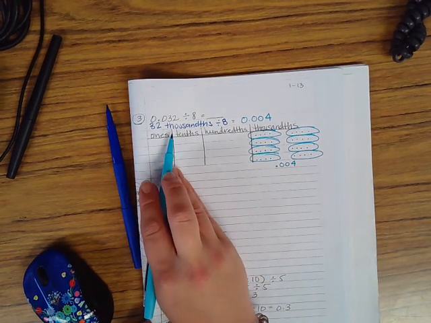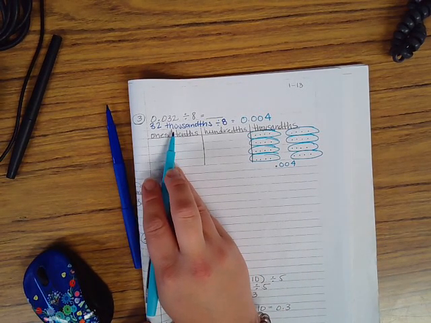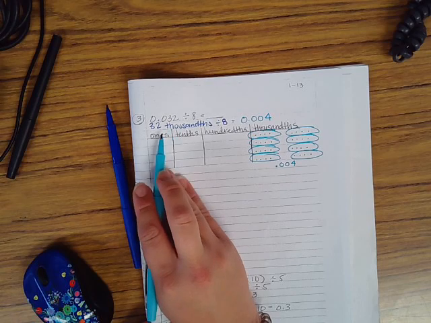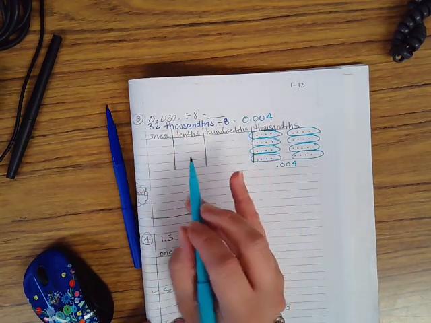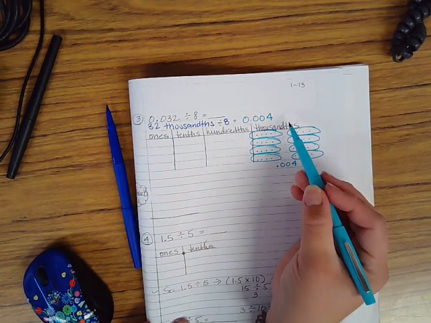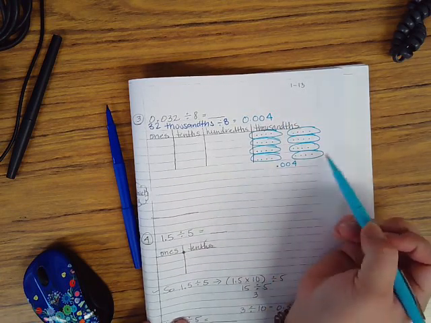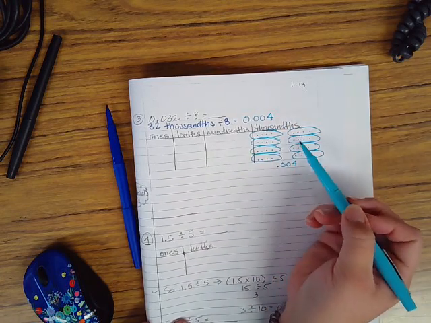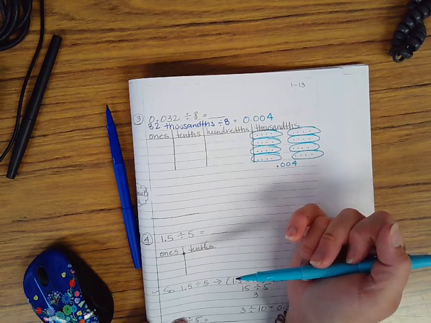First, we rename it into unit form so we can divide it by whole numbers. Then we know the basic math facts. 32 divided by 8, we know that's 4, but we need to make sure we have it in the thousandths column because we've converted it to thousandths, okay?